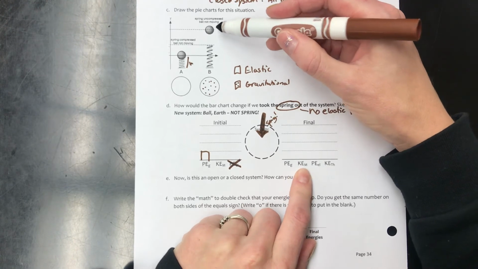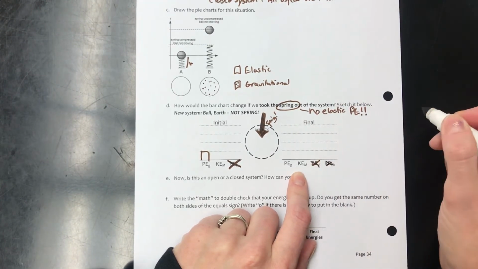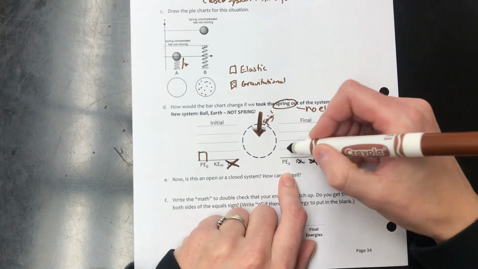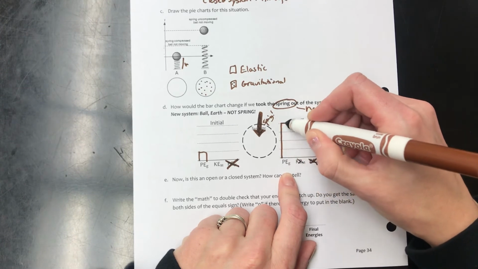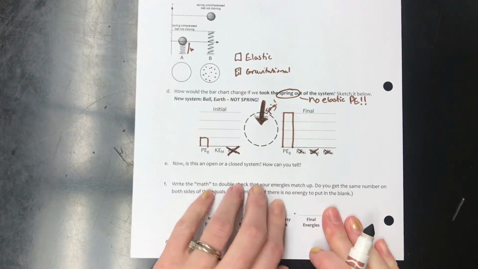Now, once it gets up to the top and it stops, I still have no elastic potential energy. There's no thermal energy to speak of because I'm not dealing with friction. I'm not moving anymore, so there's no kinetic energy. So I'm all the way up at the top. So this is what happens. Okay? So I have the gravitational potential energy.